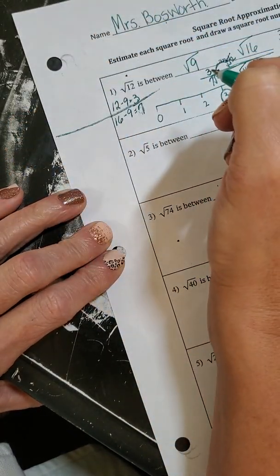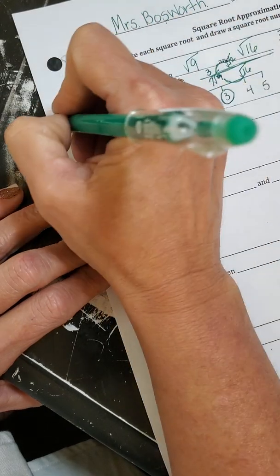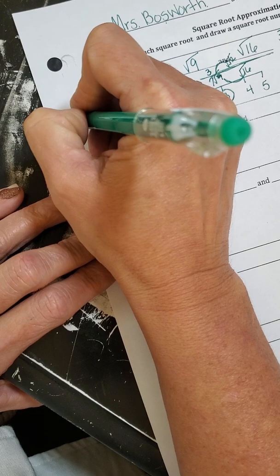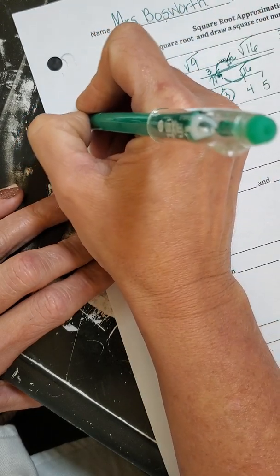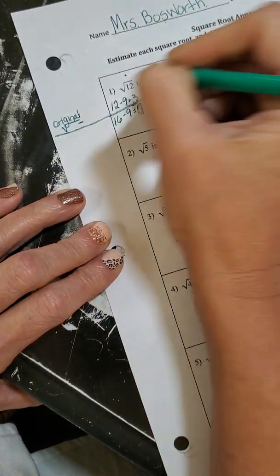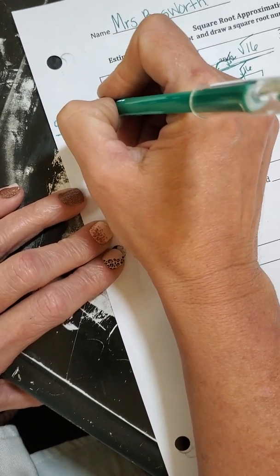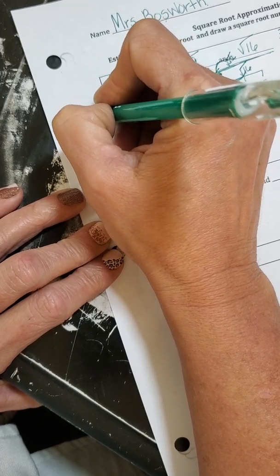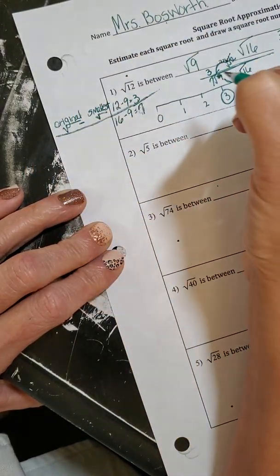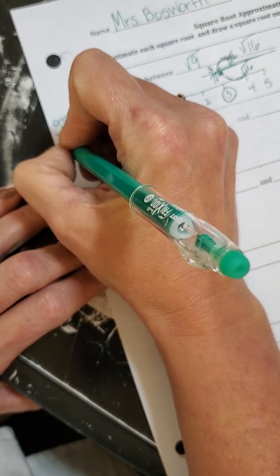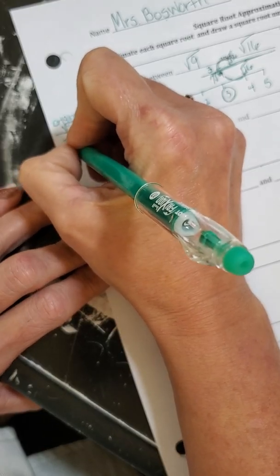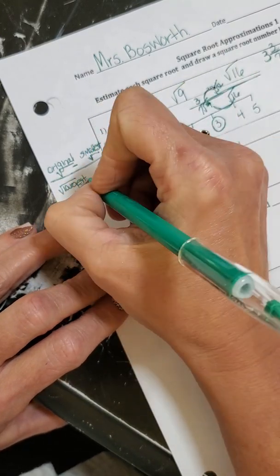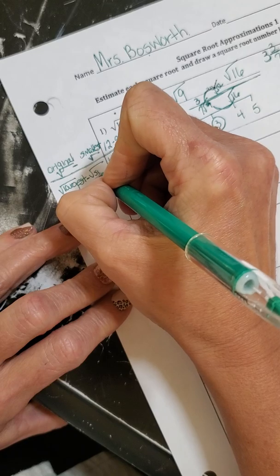We have the original square root minus the smallest of the two square roots, and then the largest minus the smallest.